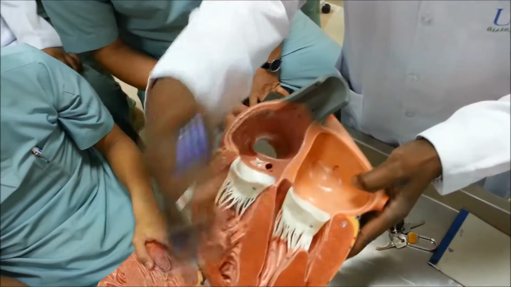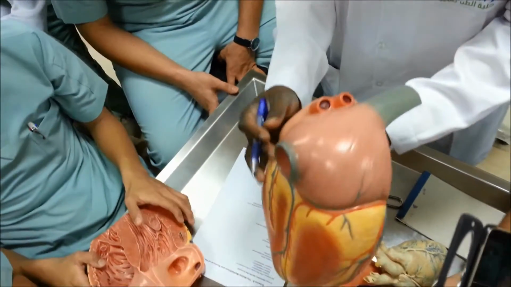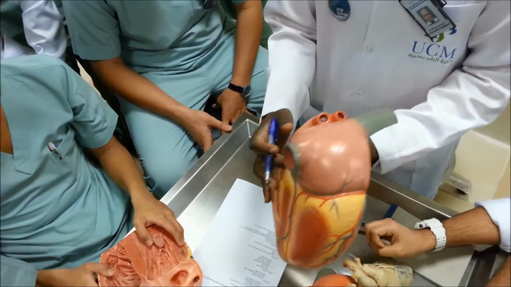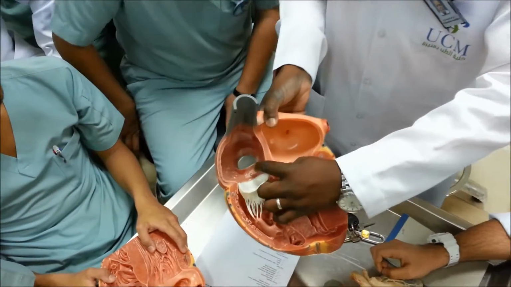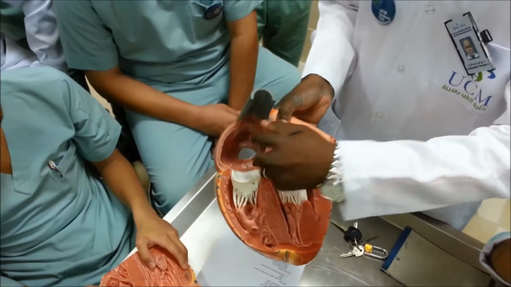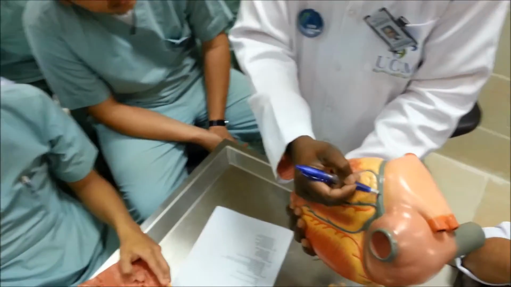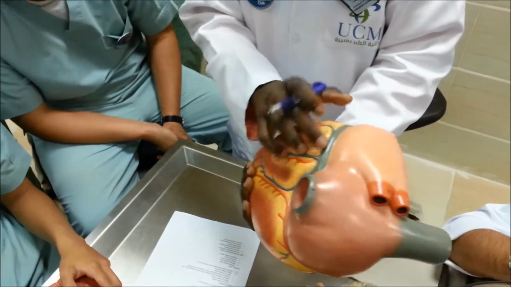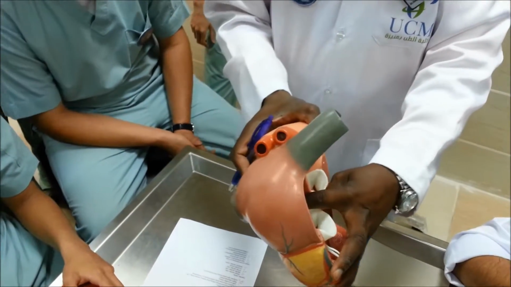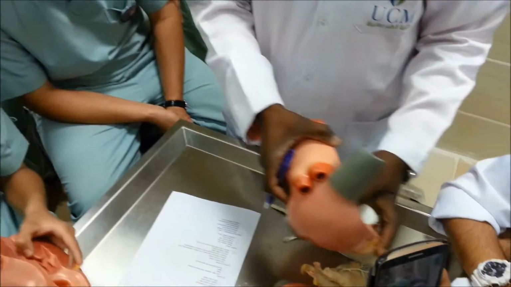The veins of the walls, all of the veins of the wall drain to the sinus, coronary sinus. And this sinus opens by an opening in the right atrium. So the veins of the walls of the heart drain firstly into this sinus, and by this sinus open in the right atrium. This is opening, this is opening of this sinus.